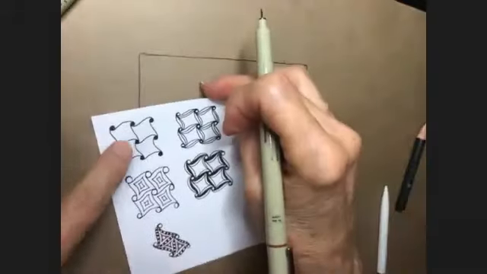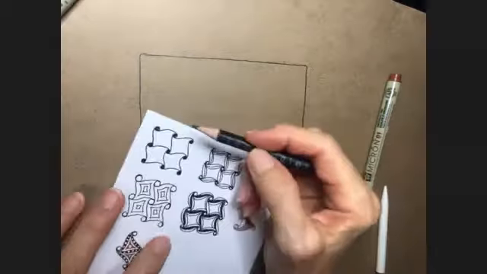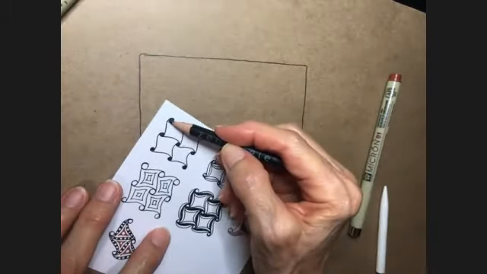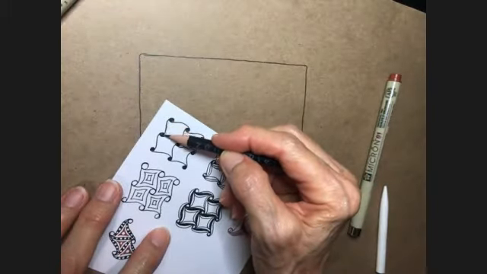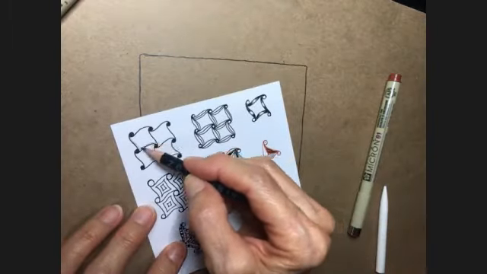Now I'll show you how you could highlight or shade this one. We're just going to shade two sides.